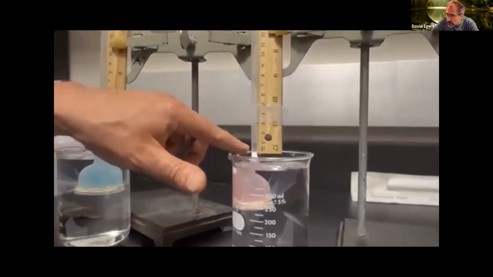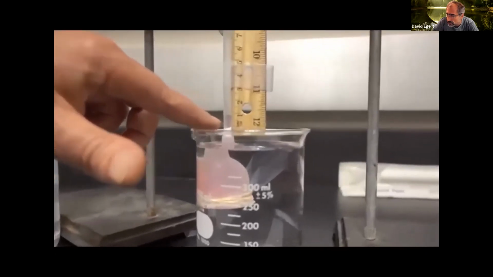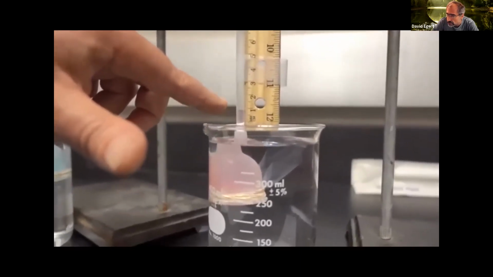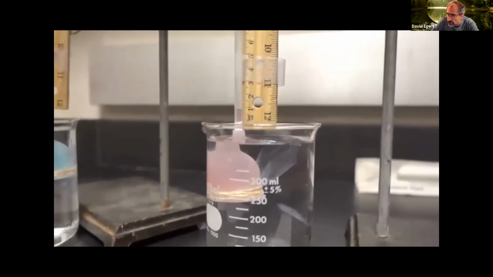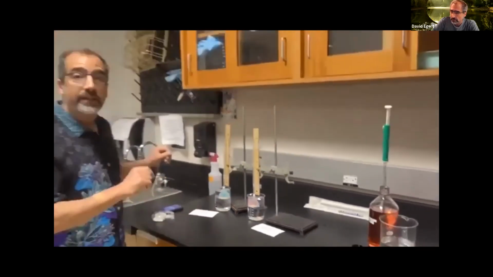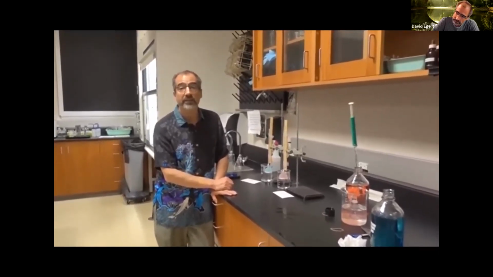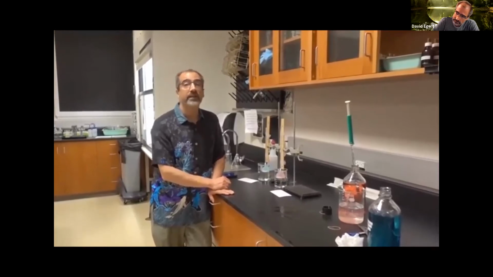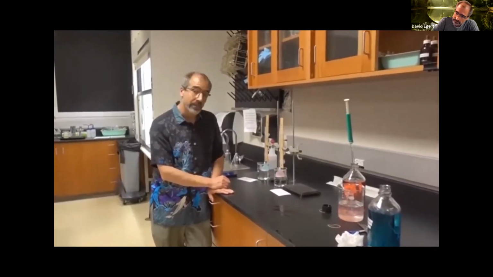Over here, much less height was gained, only about 8.5 millimeters. I write that down in my data in my lab book, then keep the experiment going and take the next data points at 20 minutes, 30 minutes, and 40 minutes.